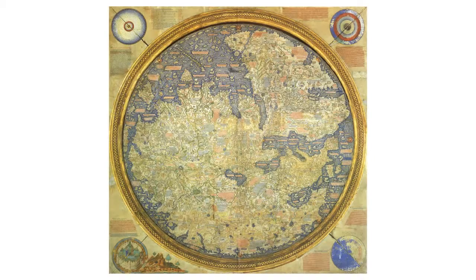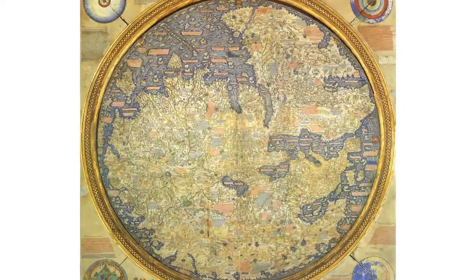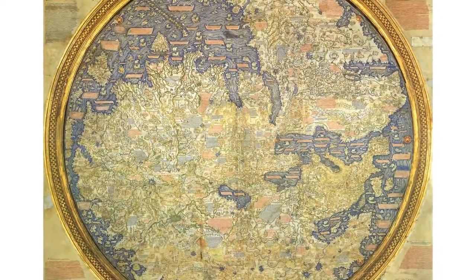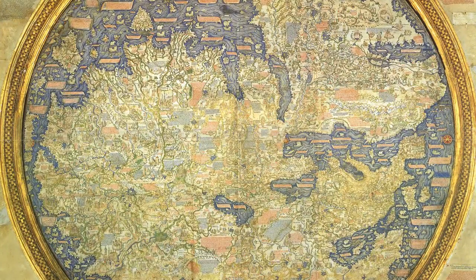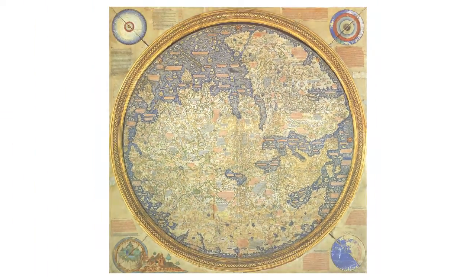Skipping along exactly 100 years to 1450, because the last one was from 1350, we have a map by Fray Maro, a Venetian, I believe. It's quite detailed, but I can't say how accurate it might be.